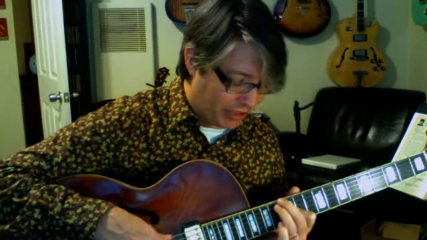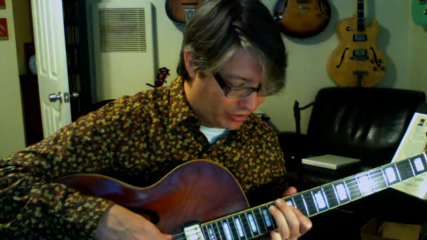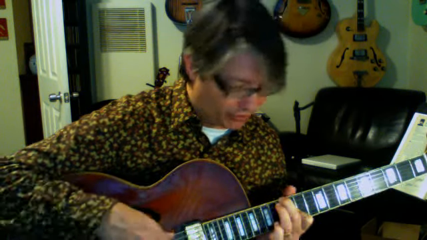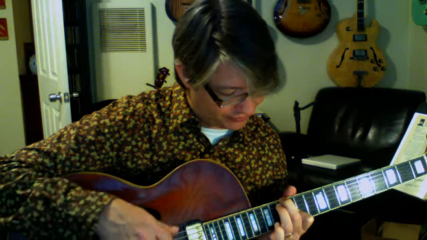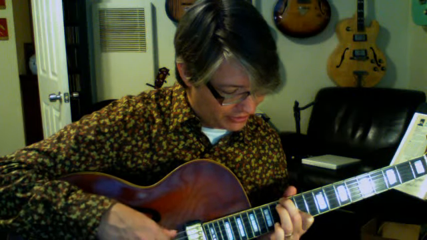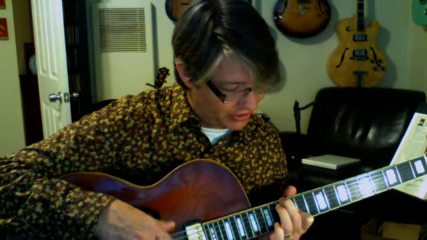Okay, if we want to make it a minor seventh chord, we're going to take that third, which is on the fifth string, okay, 14th fret, we're going to knock it down to the 13th fret. So we're going to end up with 13, 13, 12, 12 as far as frets go. And that's F, B flat, D, and G. All right, and there's our minor seventh. F, B flat, D, and G. That's our minor seventh chord.